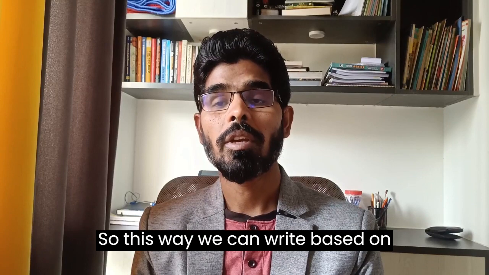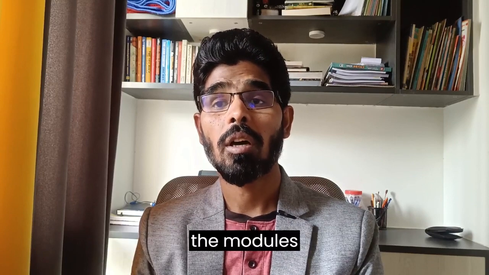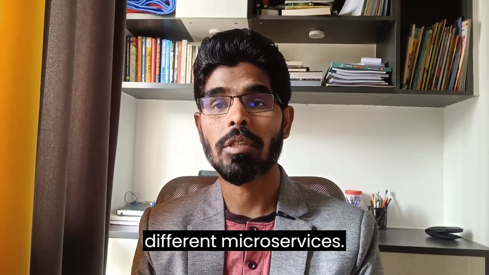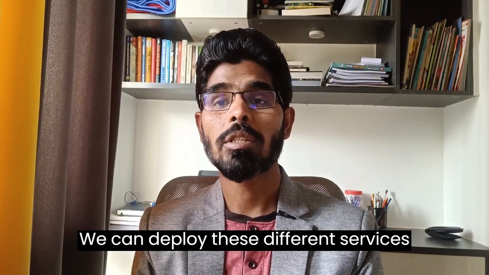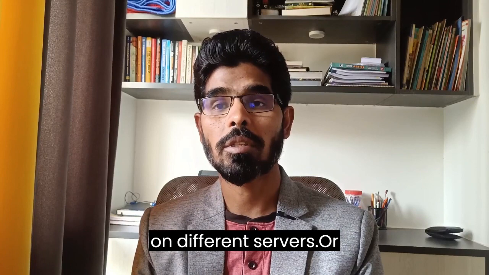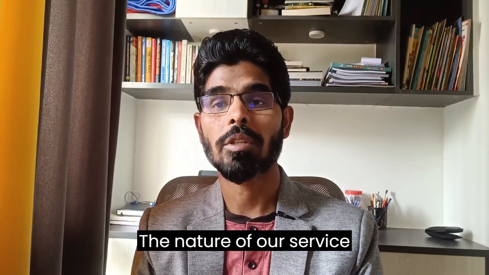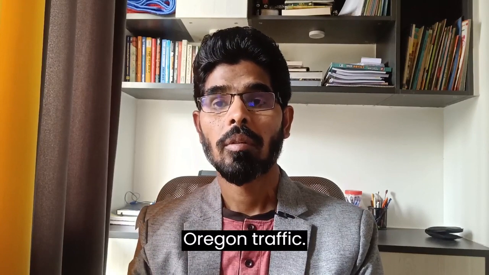This way we can write different microservices based on the modules. We can deploy these different services on different servers, or it could be the same server. It depends on the nature of our service or traffic.